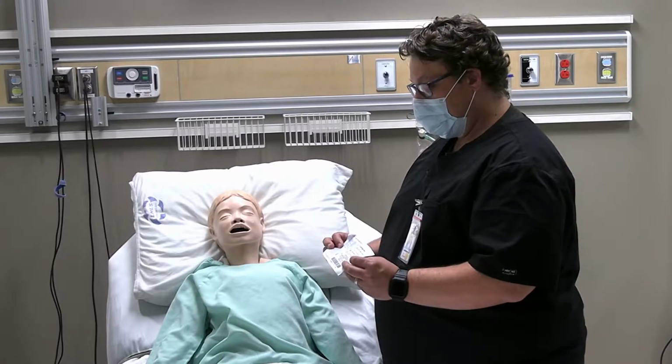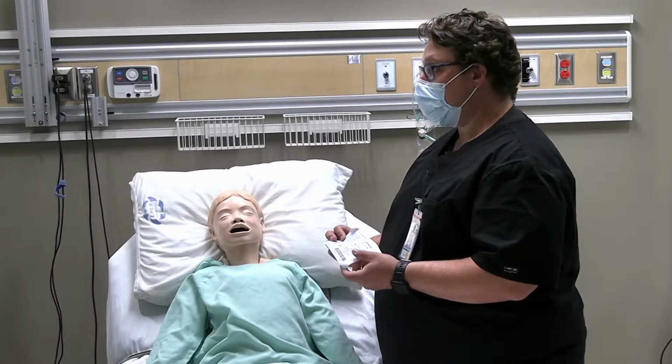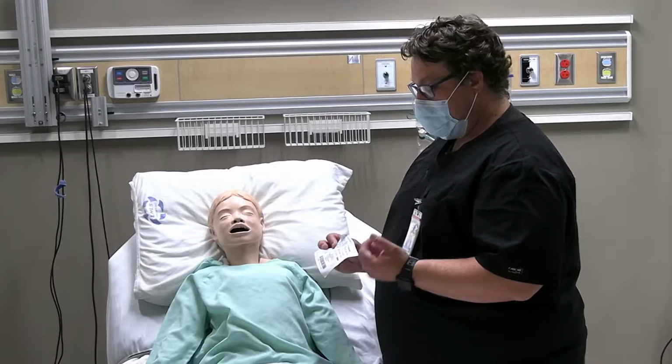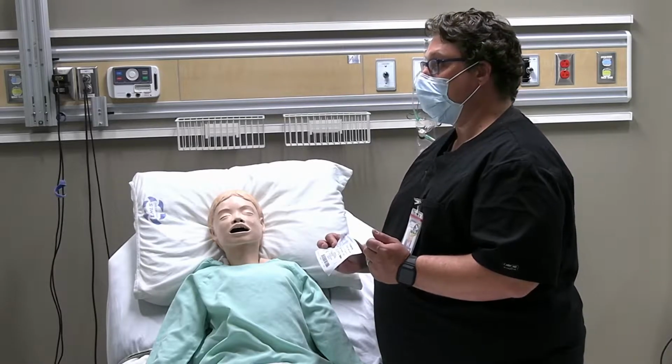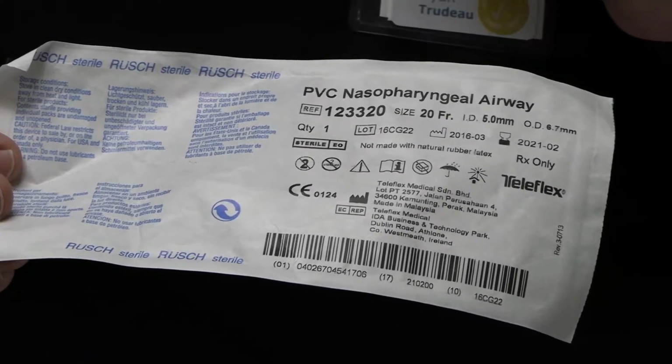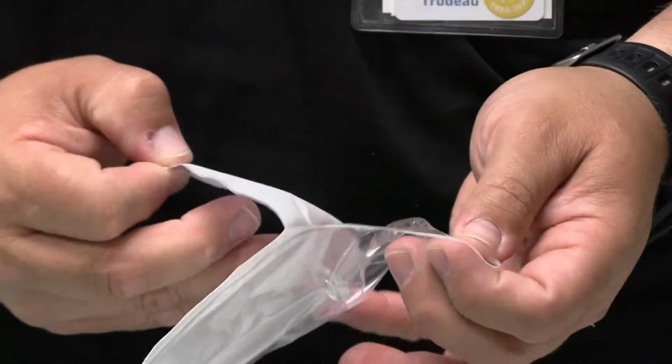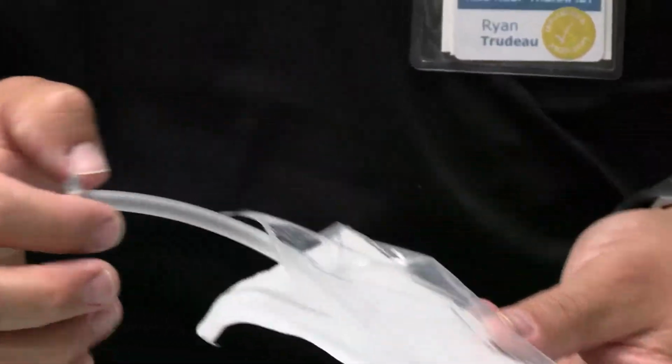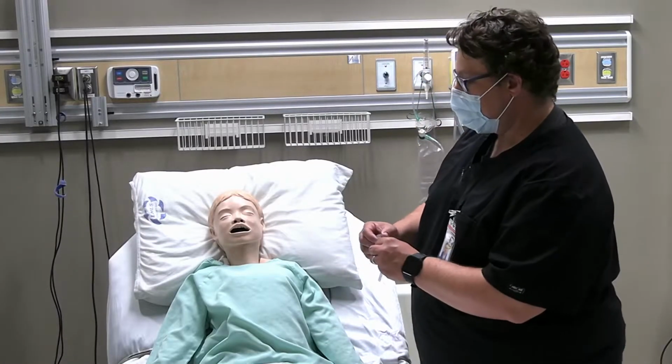So with this child here, he's a smaller pediatric child. So we're going to start with a 5 millimeter nasopharyngeal airway that you can see there on the packaging. Okay, so we're just going to open our packaging up and remove our nasopharyngeal airway.